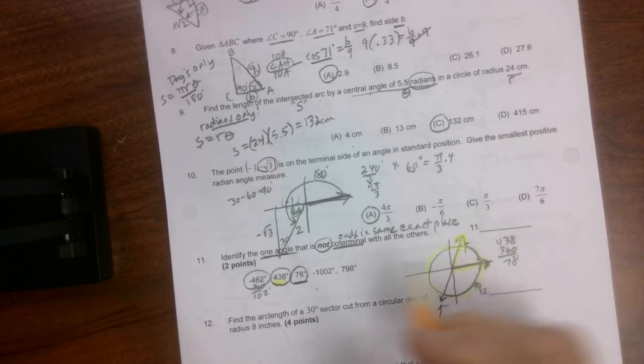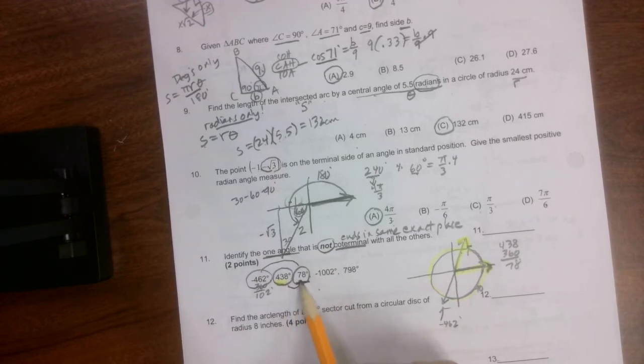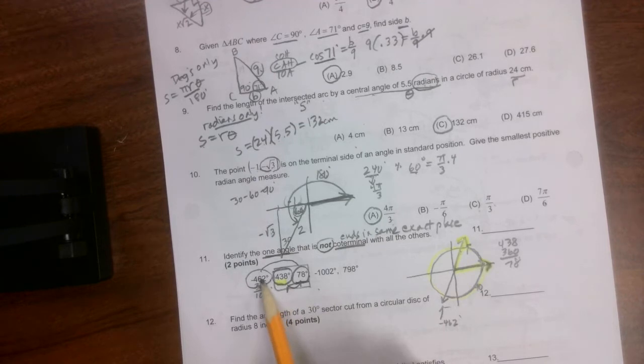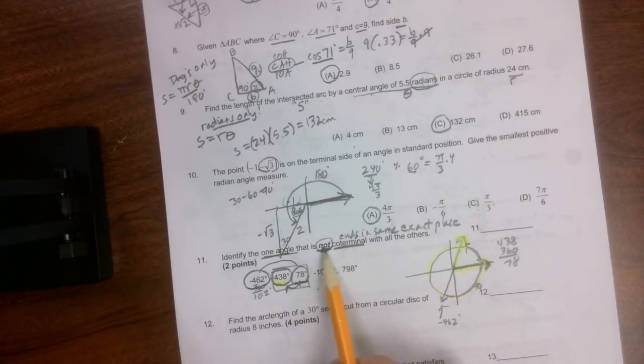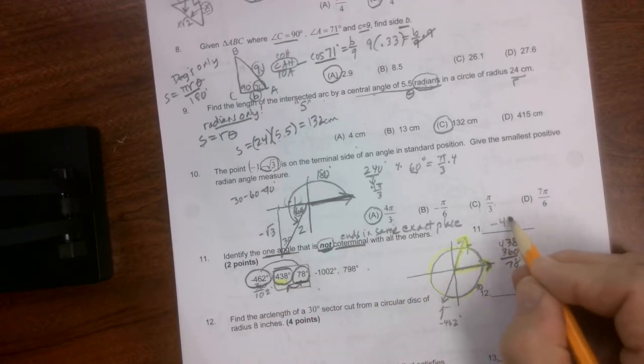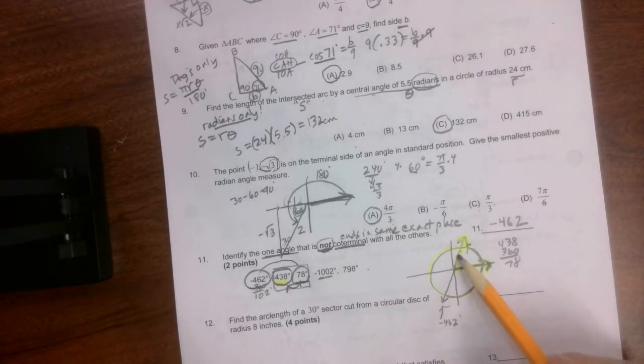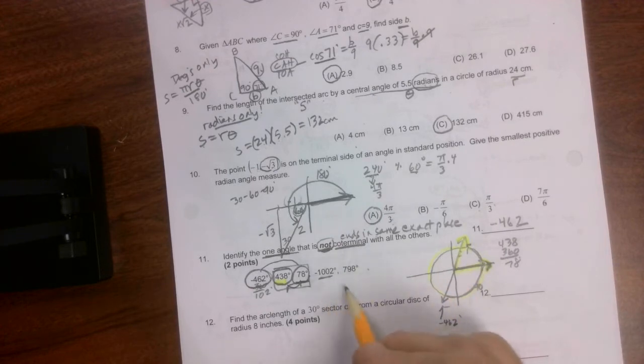Well, here's the deal, you guys. These two are 100% coterminal. This one's not. So we can be rest assured that this is the one that's not coterminal with any others. So that would be -462. Now, if you're curious about this one, does it land here? Well, 360 plus 360 is 720.